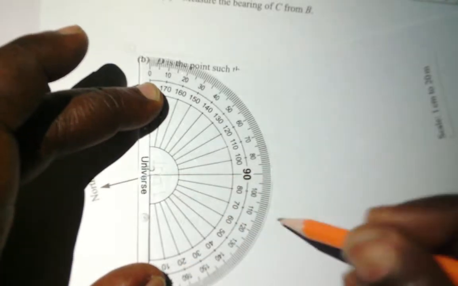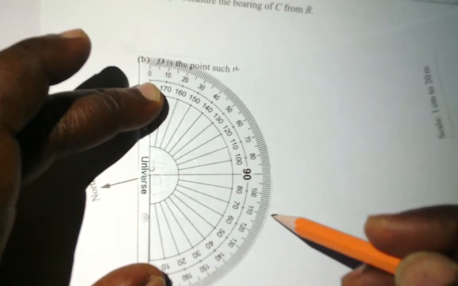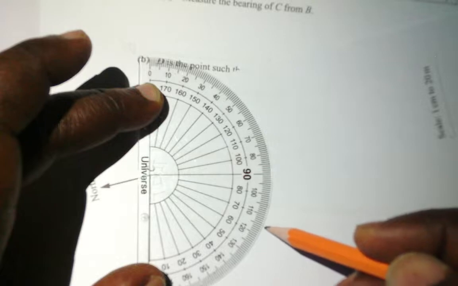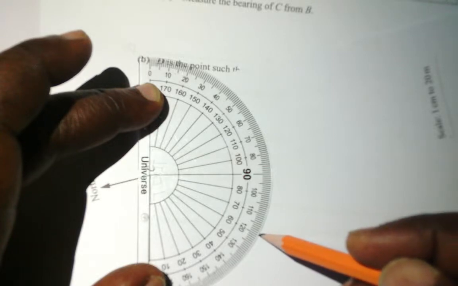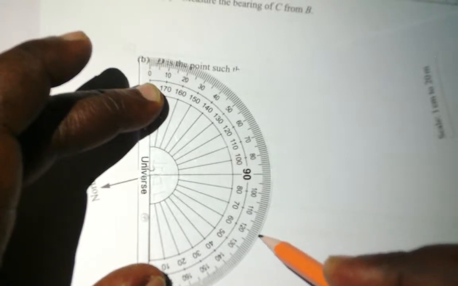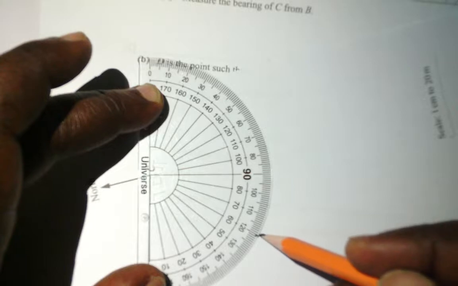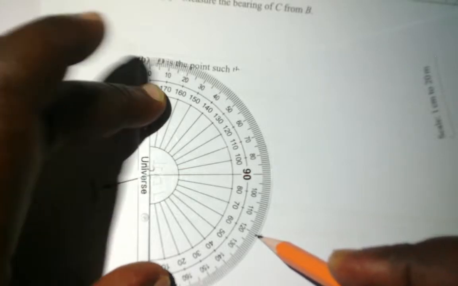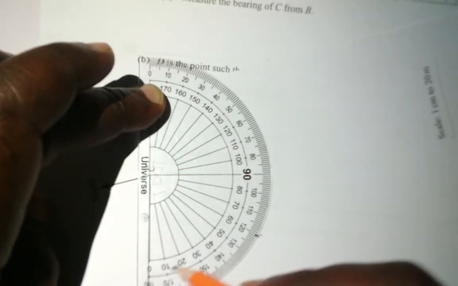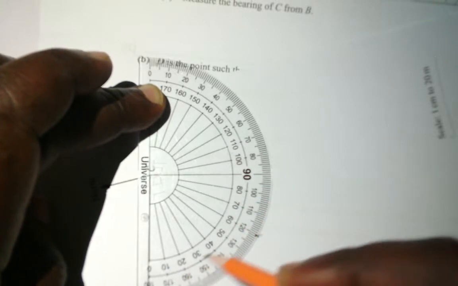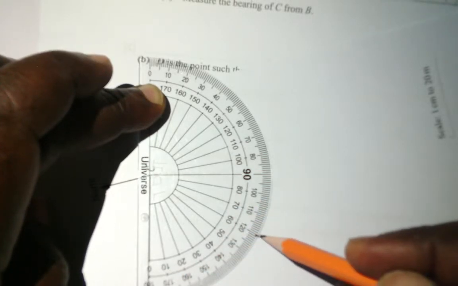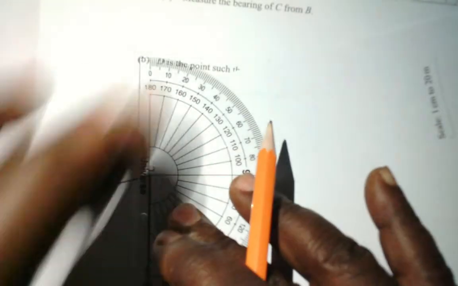I think it's there now. So here is the 60 degree. I've placed a mark there on it. That is my 60 right there. You can see 60 and 120. So when you are going in the anti-clockwise direction, you read the base measurement here. 60 degree, put a mark there, and then connect that mark to point C.